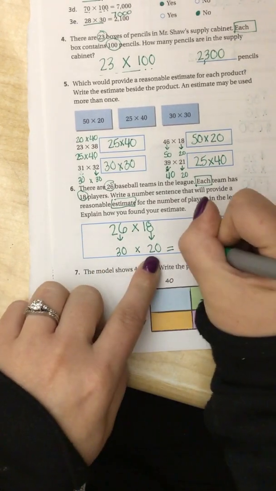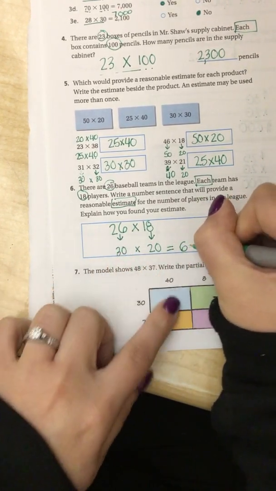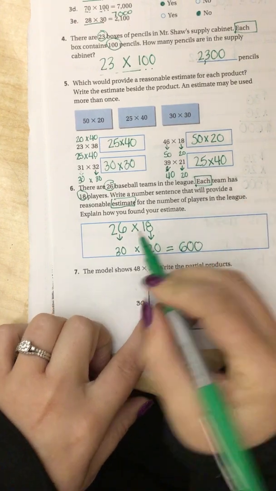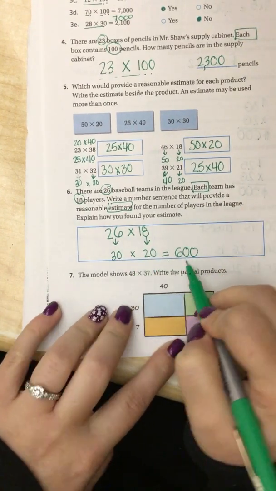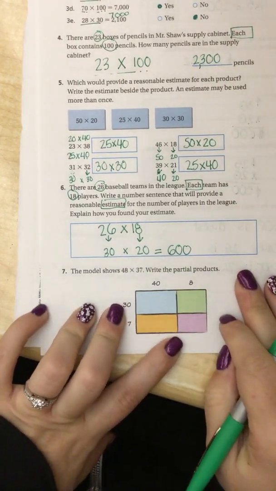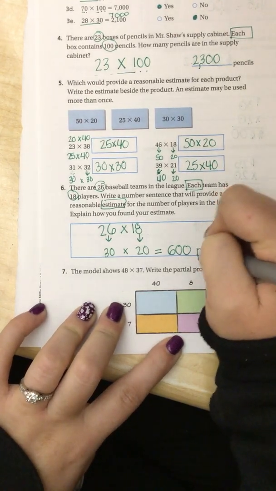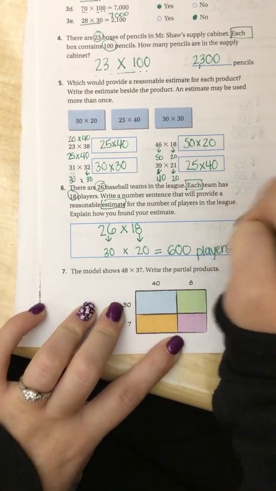So 3 times 2 is 6. Add my 2 zeros back in. 30 times 20 is 600 players. And I'm just going to label that as players.